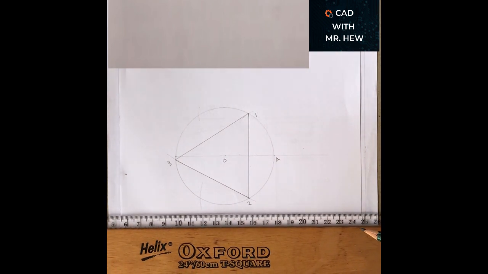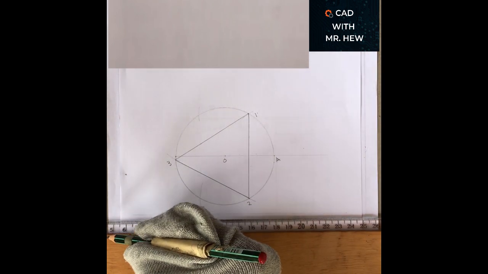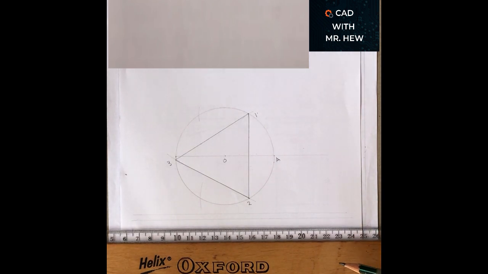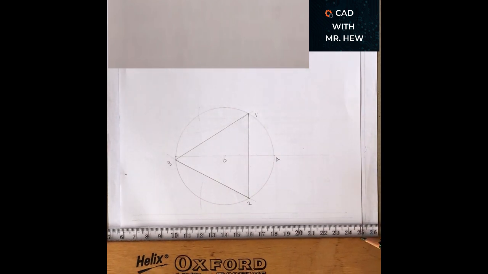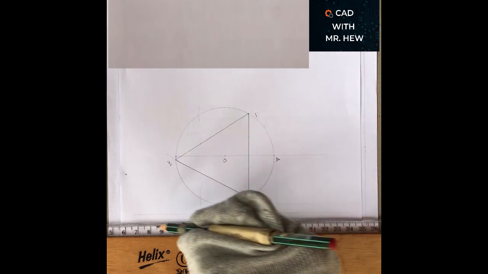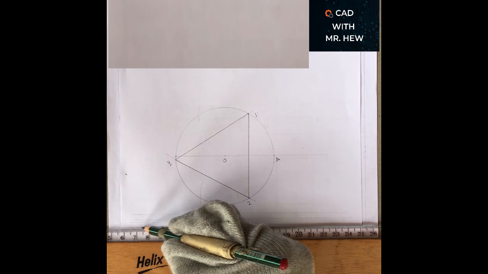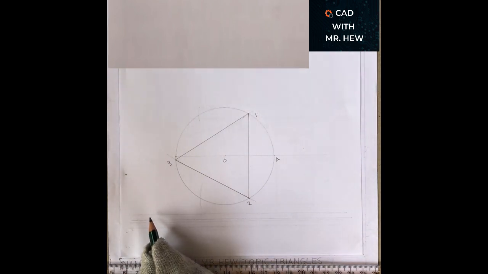What we're going to do, we're going to use a T-square and a pencil to draw some guidelines which are 4 millimeters apart. You could use your pencil and ruler to draw these guidelines. So we're going to label the drawing now.